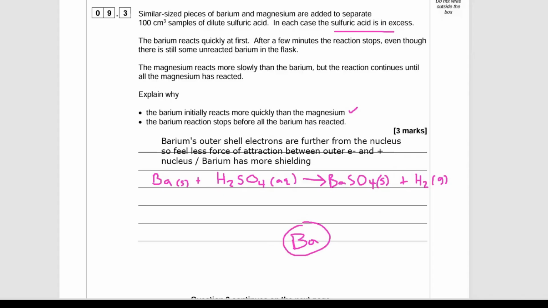Let's pick a different color. What do you reckon? Let's go with green. I mean, barium sulfate's white, so there we go. But I'll use green because white's not so cool.